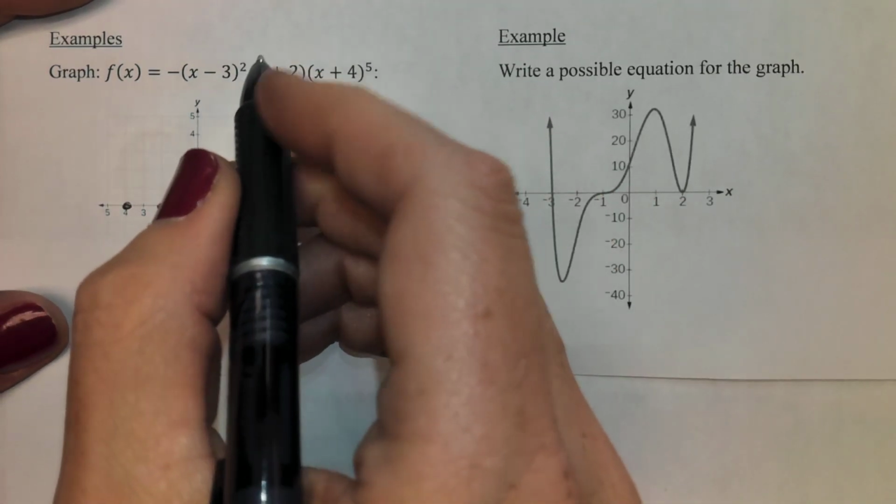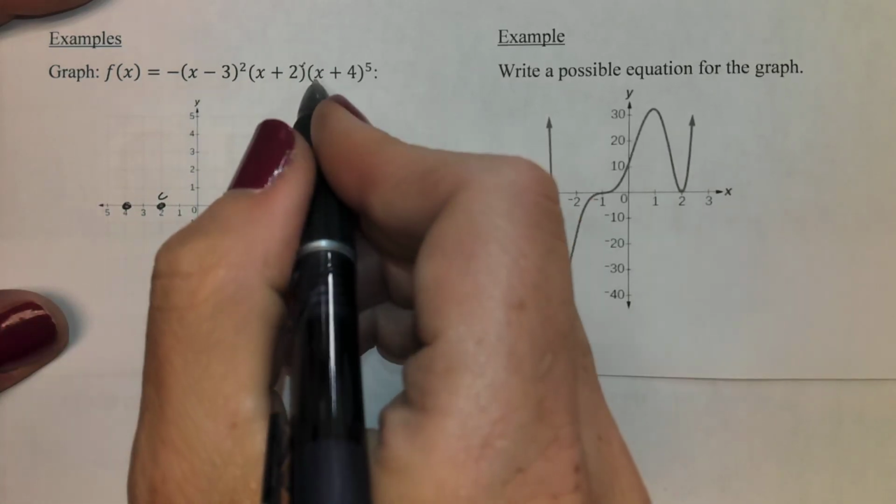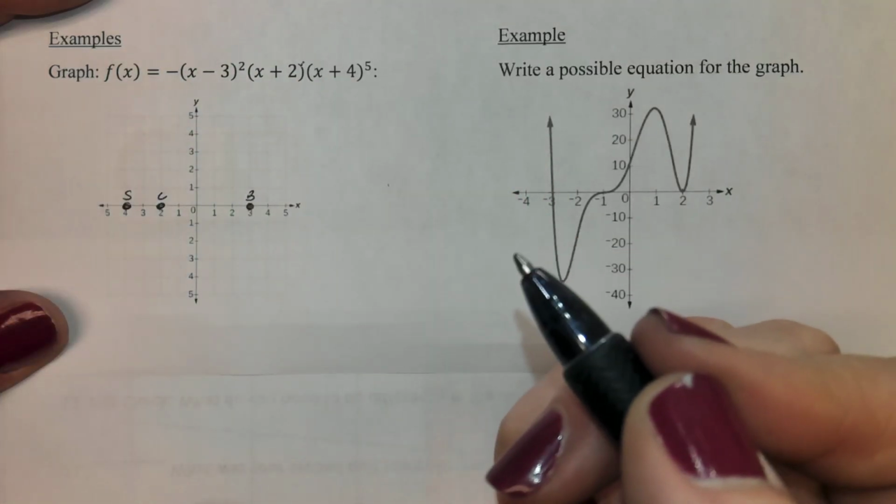This 0 was squared, so that's a bounce. This one had a 1 on it, so that's a cross. And this one had a 5, so that's a snake.